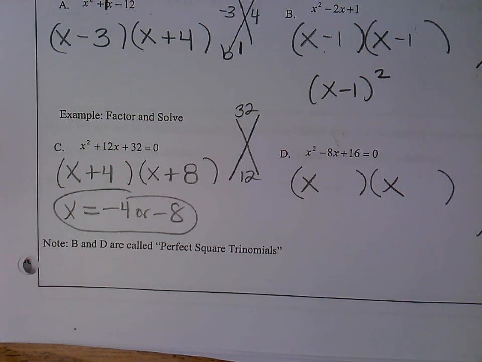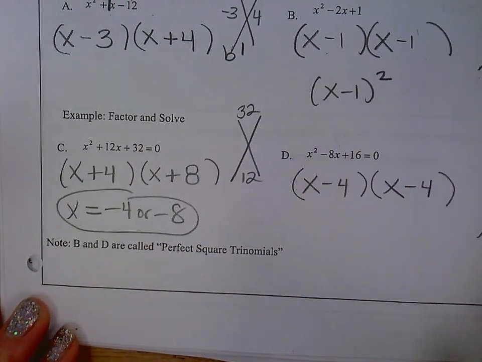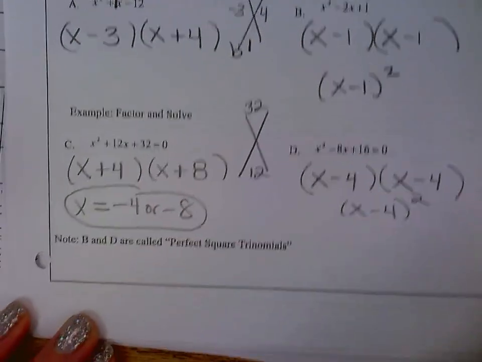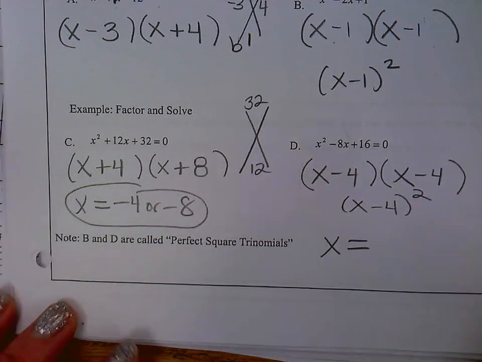Okay, so now you're looking for the factors of 16 that add up to negative 8. So there's got to be some negatives going on in there. What times what is positive 16? Negative 4 times negative 4. So you might write that as x minus 4 squared if you're factoring it. You're looking for what does x actually equal. What is the actual x-intercept? Positive 4, right?